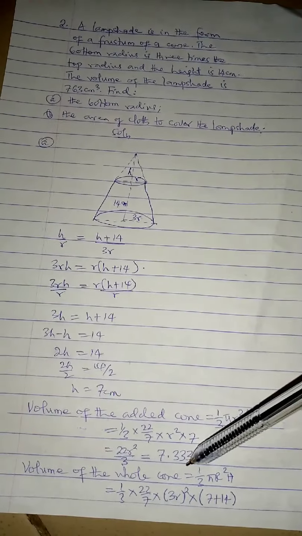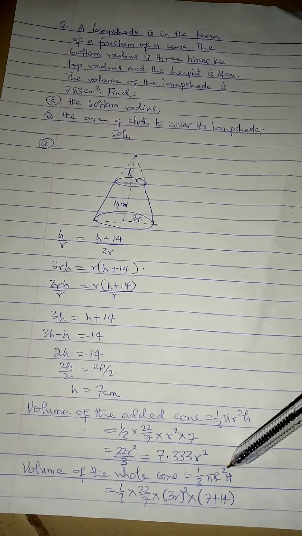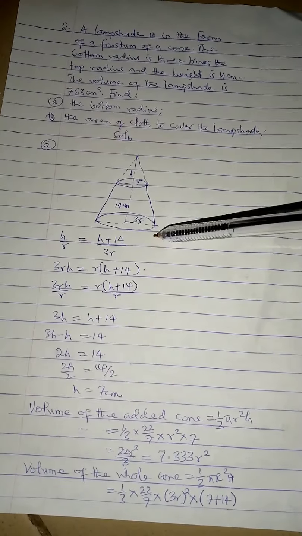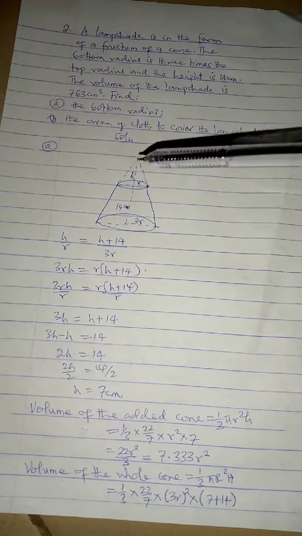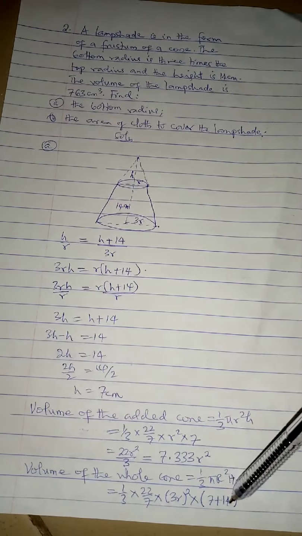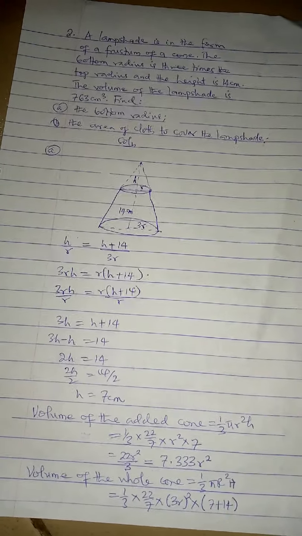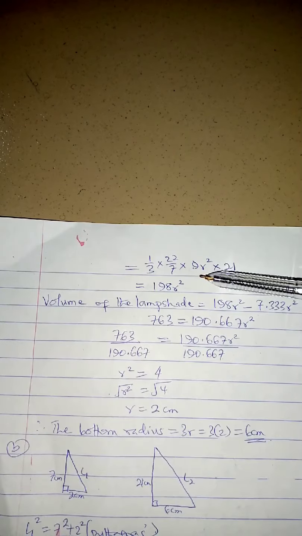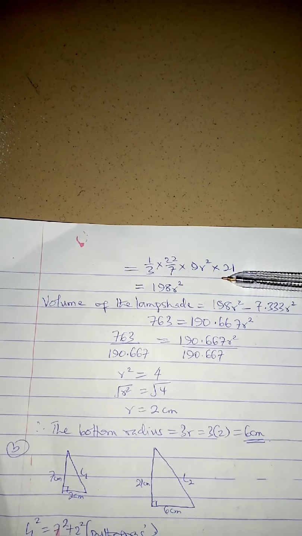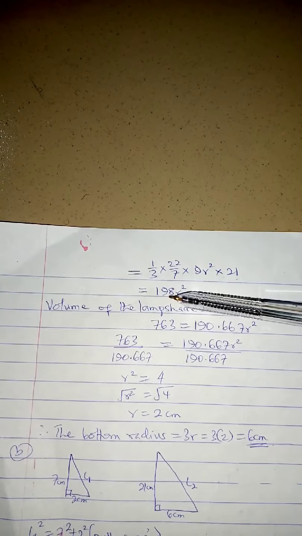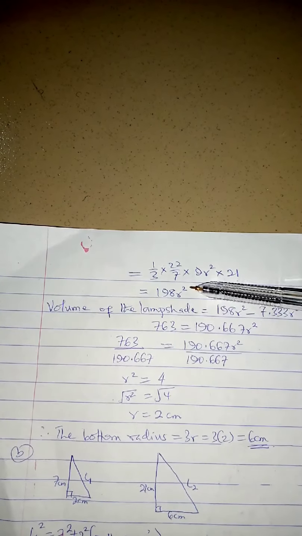Volume of the whole cone is 1 over 3 pi r square h. The radius of the whole cone is 3r, and the height is our h plus 14, which is 7 plus 14, and that is 21. When you continue the calculation, 3 squared is 9r squared. After multiplying everything and dividing by 21, you have 198 r squared.